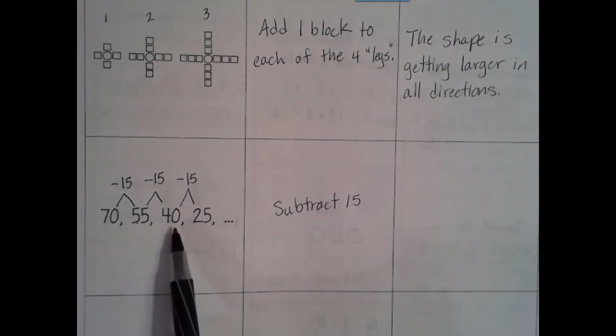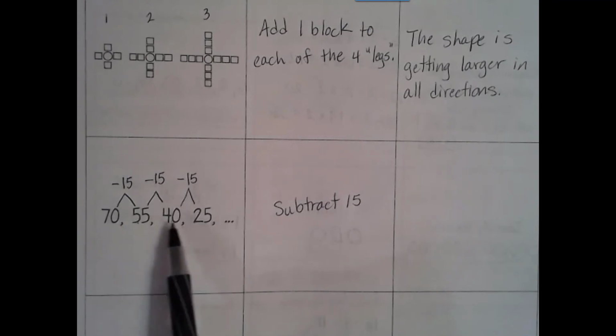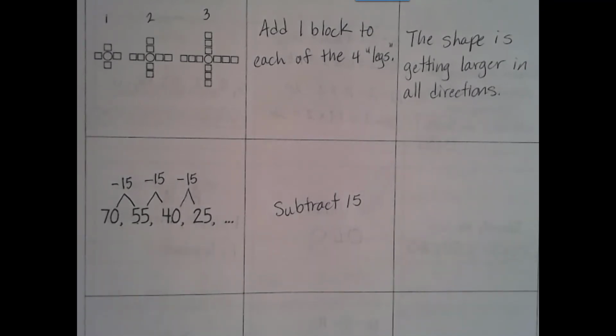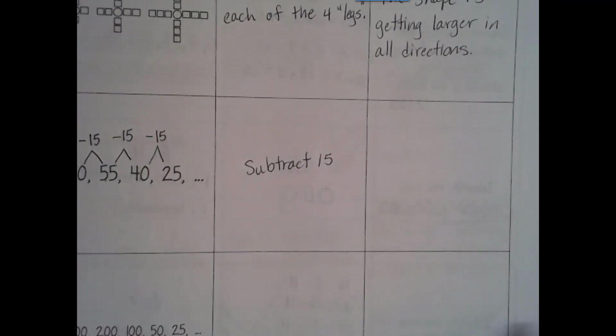Look what's happening, though. It's alternating between zeros and fives, zeros and fives. Kind of like our rule that we use for multiples of fives, that it has to end in a 0 or 5. Well, that seems to be true for 15 also, if it starts with one of those.